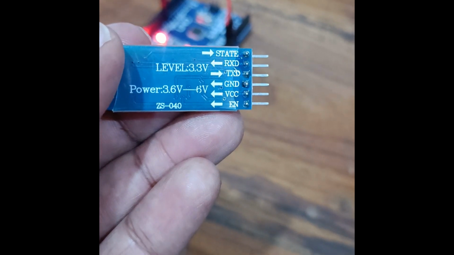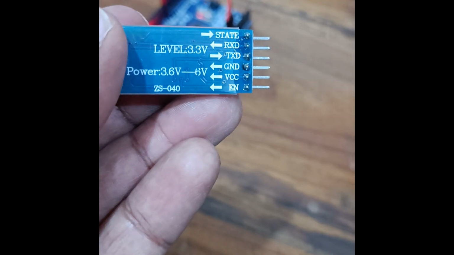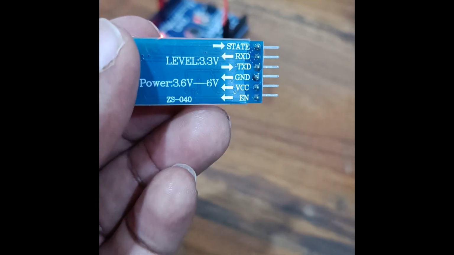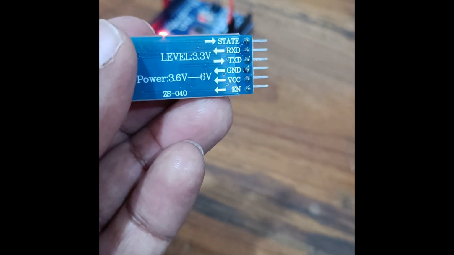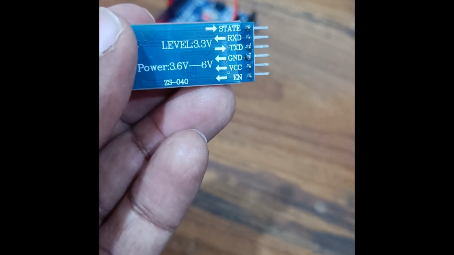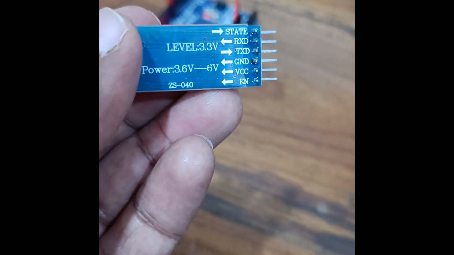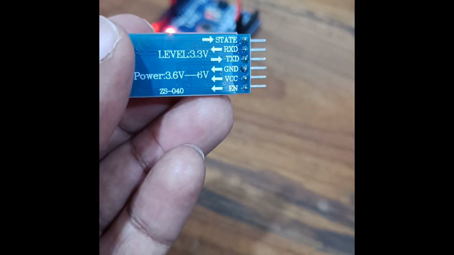I give that to RxD. The chip is HC-05 ZS040. This chip is used here in my circuit, but sometimes people also use HC-05. Let me mount it on the board, then I will show you how it is working.